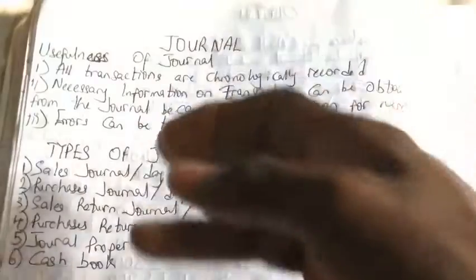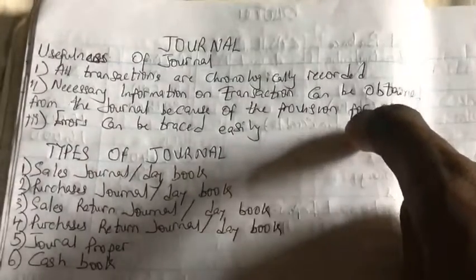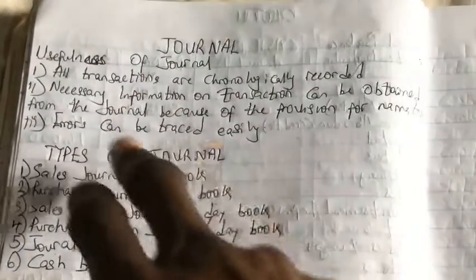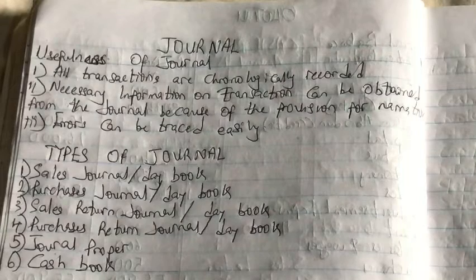And another one here is all transactions are chronologically recorded. Necessary information on transactions can be obtained. Errors can be easily traced. Those are the benefits of journal.